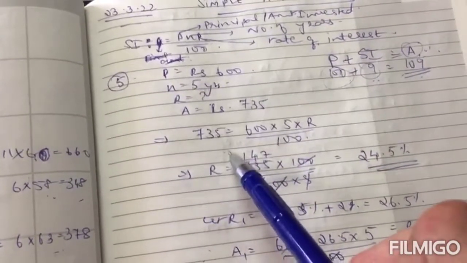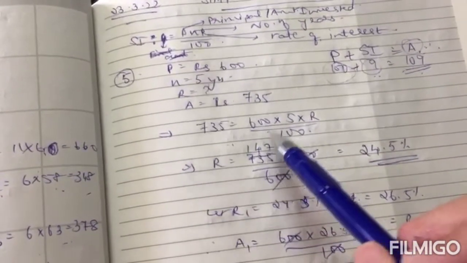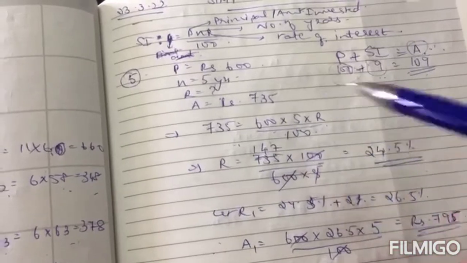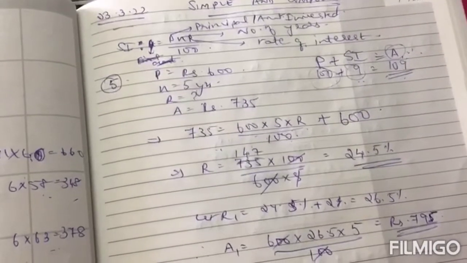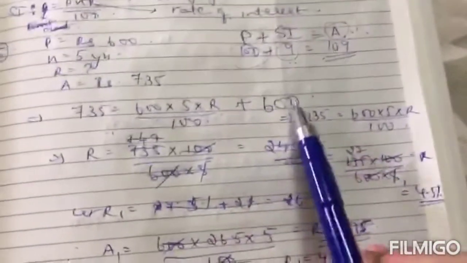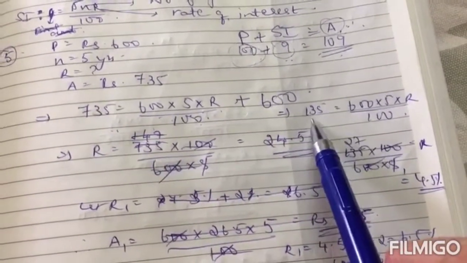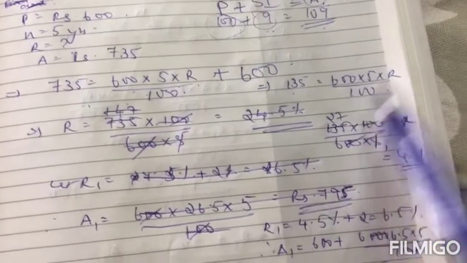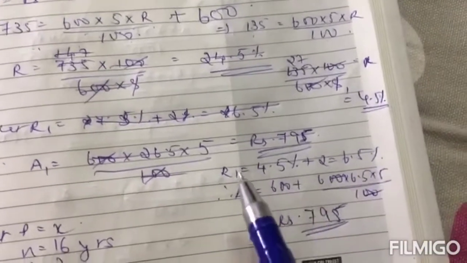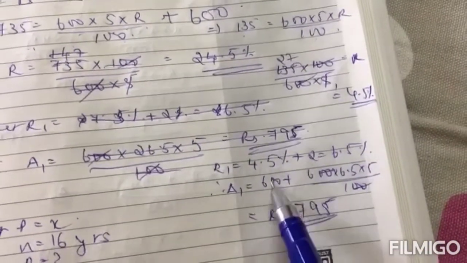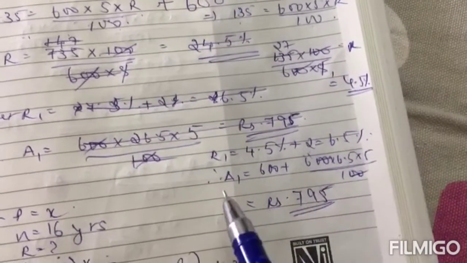So rupees 735 is equal to 600 into 5 into R by 100 plus 600. Okay. Therefore, subtracting 600 from 735 is 135 equals 600 into 5 into R by 100. When you solve for R, sorry this is messy, you will get 4.5%. Now they are saying that if the interest rate was 2% higher, it would be 4.5% plus 2%, which is 6.5%. Find the new amount.